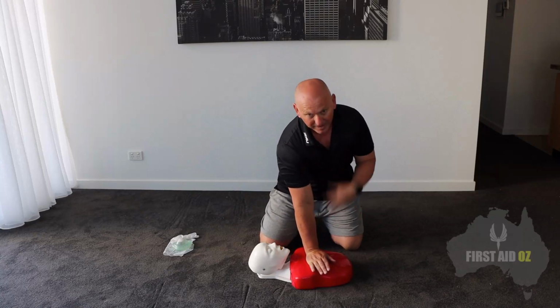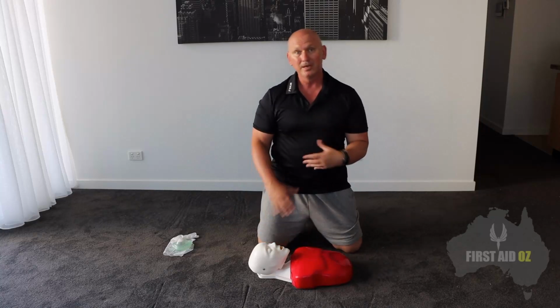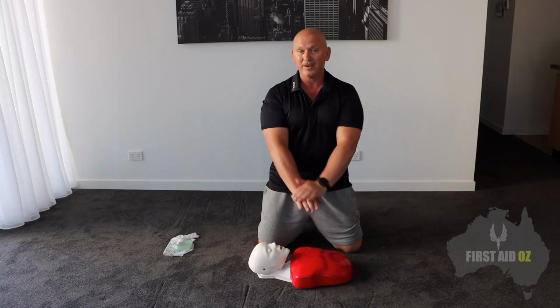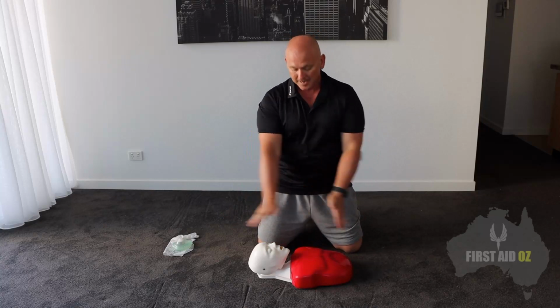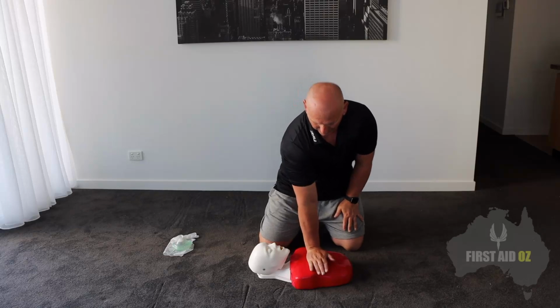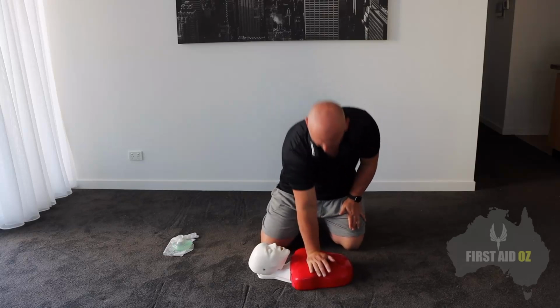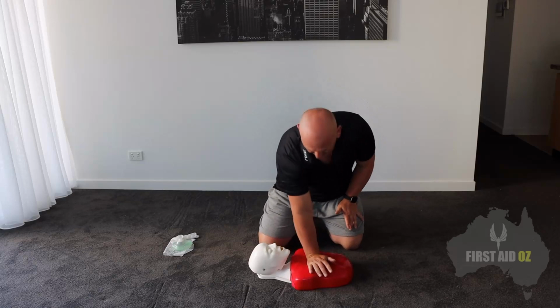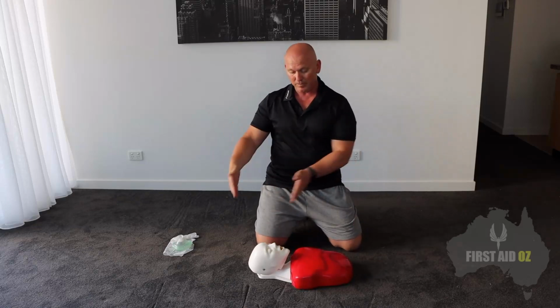adequate compression. Now, if you're quite a petite person, I mean I'm not, but if you are, you may find you still need to use 2 hands. So that's a choice that you can make if you feel you're not pressing hard enough. But our 30 compressions, third of the depth of the chest, okay, and so on. So we go 30 and we go 2 breaths.